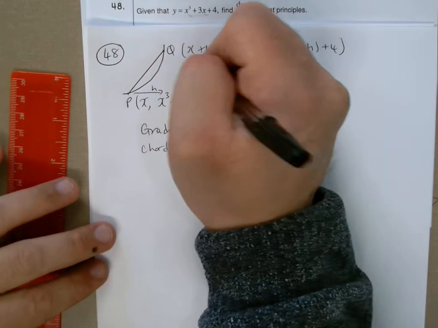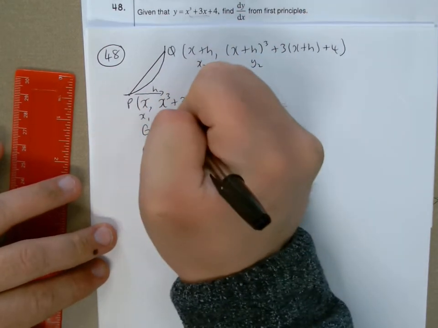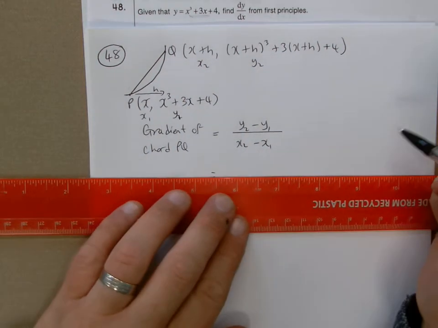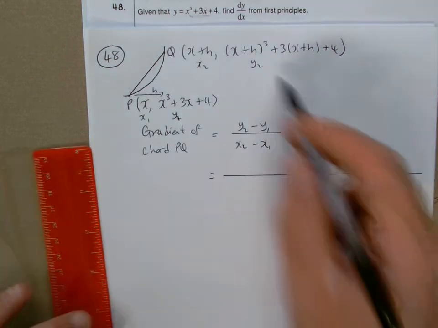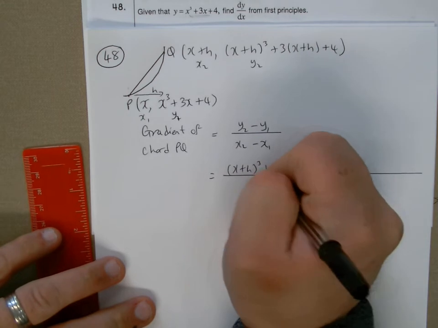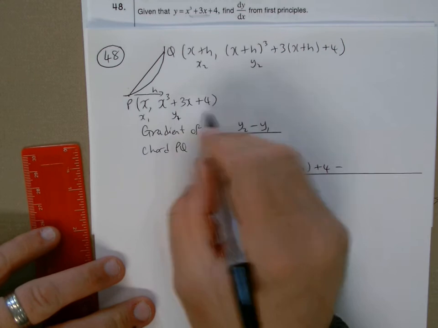So this is my x2, y2, and this will be my x1, y1. So I'll do y2, which is all of that there, take away my y1, which is this here.